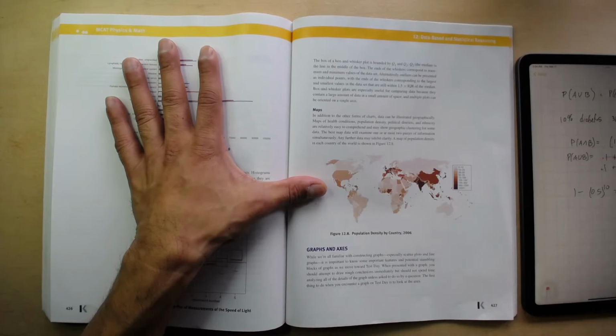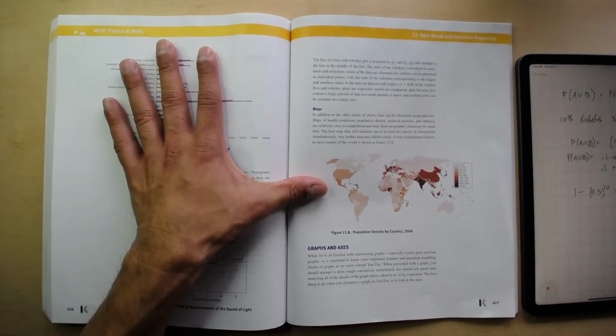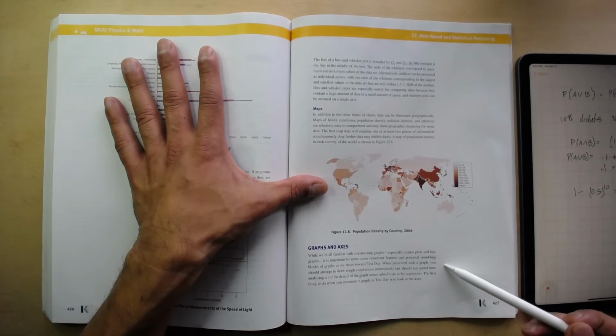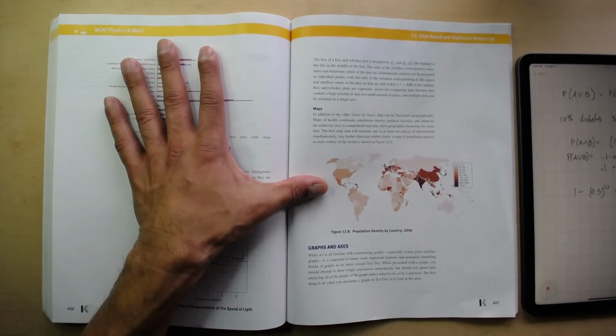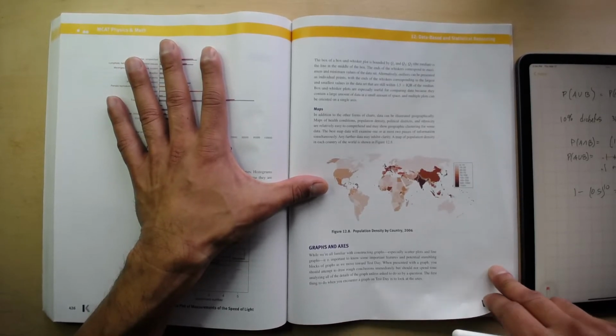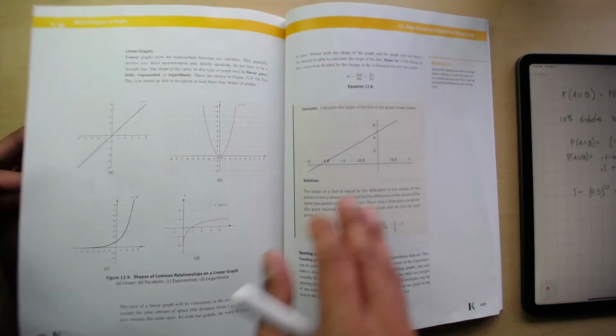Graphs and axes. While we're all familiar with constructing graphs, especially scatter plots and line graphs, it is important to know some important features and potential stumbling blocks of graphs as we move toward test day. When presented with a graph, you should attempt to draw rough conclusions immediately, but should not spend time analyzing all of the details of the graph unless asked to do so by a question. The first thing to do when you encounter a graph on test day is to look at the axes.